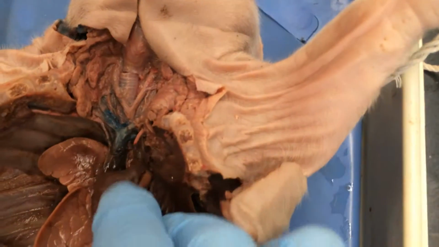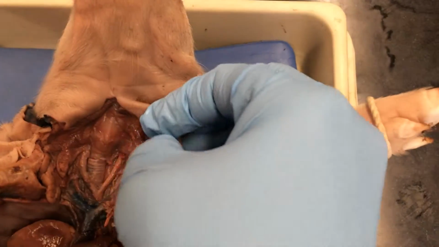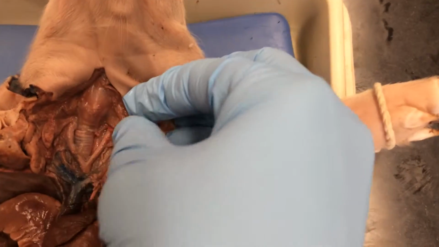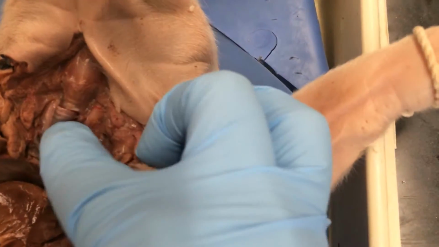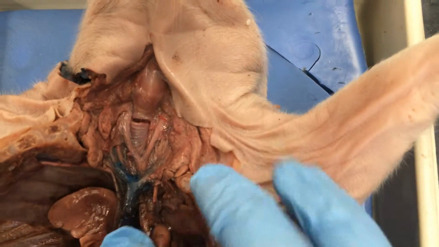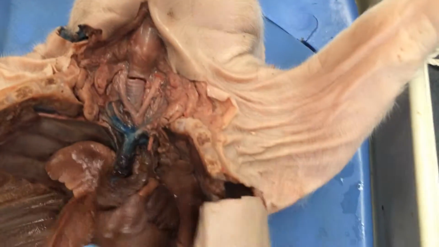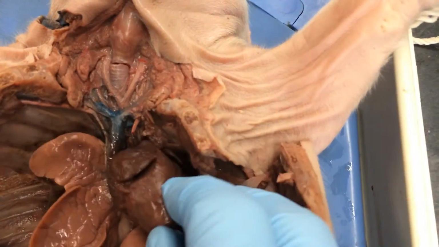Now, if we go up here, coming from the mouth down, this here is the larynx or the voice box, and air comes in through the mouth, goes into the trachea, and I've opened it. It's a hollow tube that contains air. Air comes in through the trachea, down into the right or the left lung.